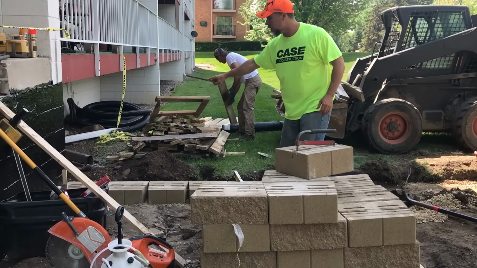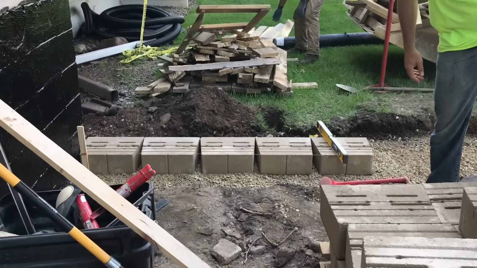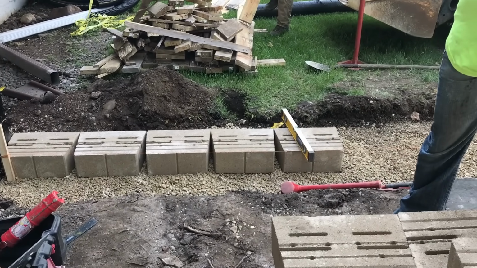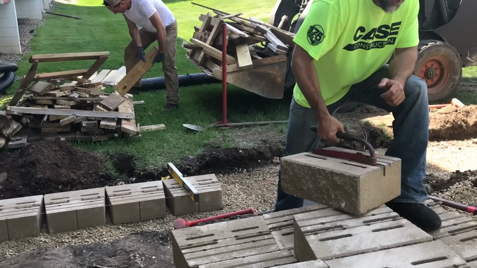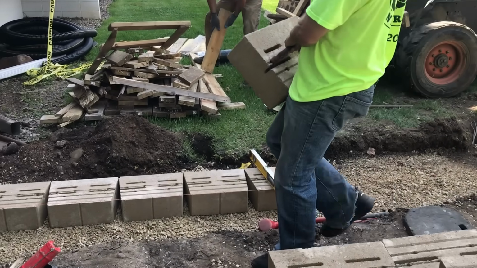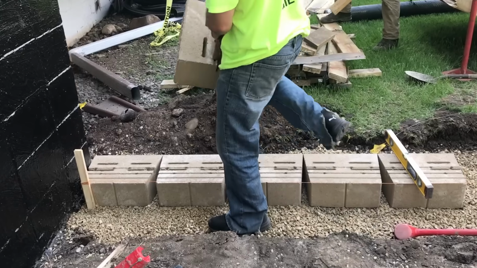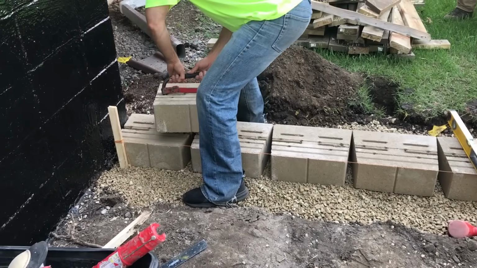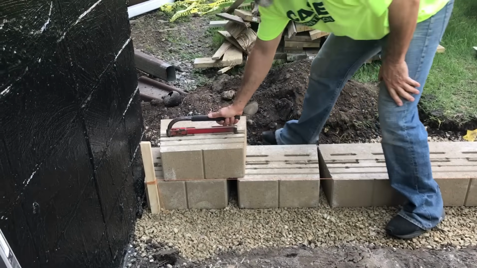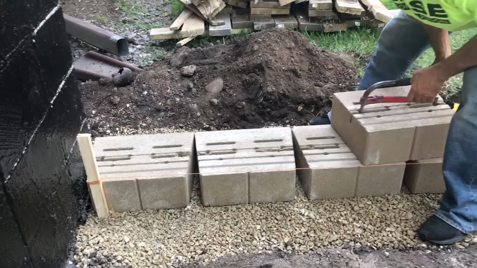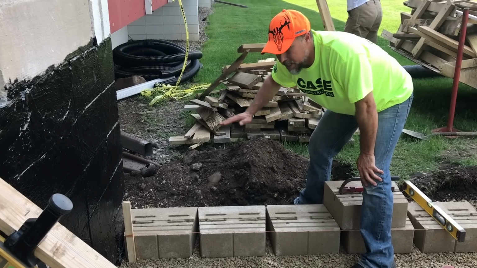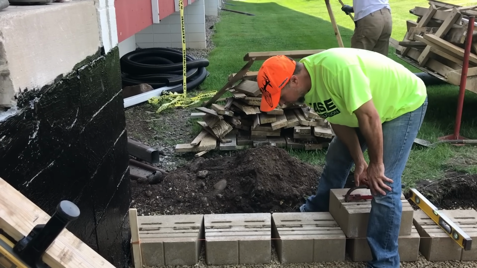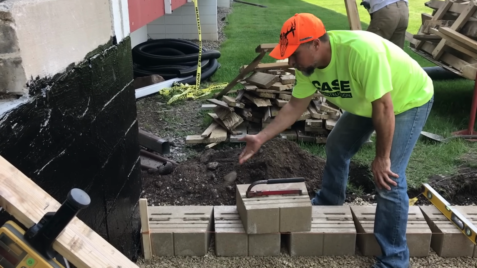But I want to show you something. If you come over here and look, we've already got 5-6 blocks installed. To make sure that every course is pretty much as flawless as possible, we'll take an existing block, set it on top of the retaining wall gently and slide it into place. What this does is knock all the bumps off before we finally put the block in place where it's going to go.